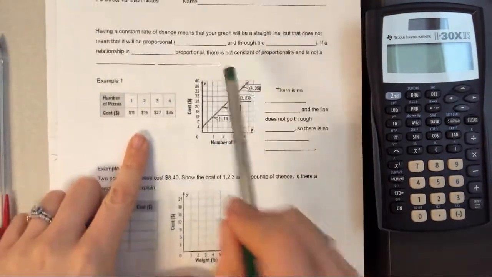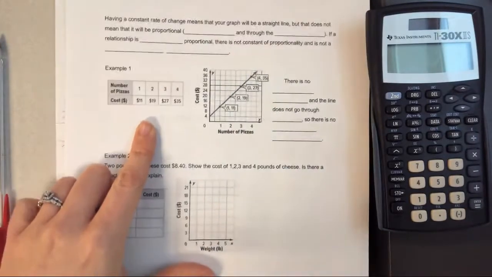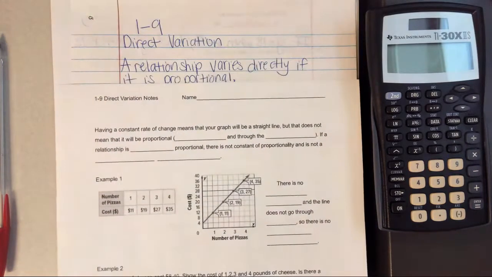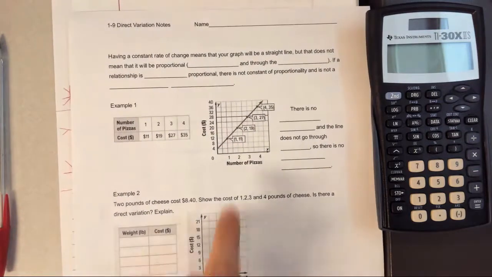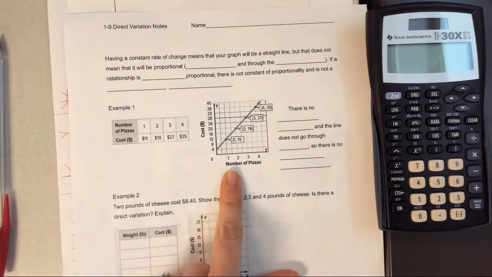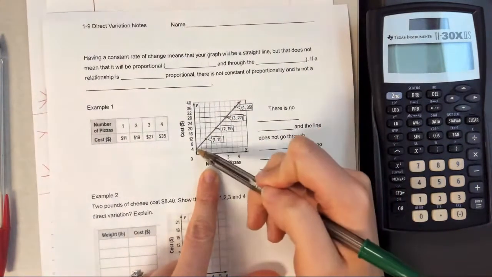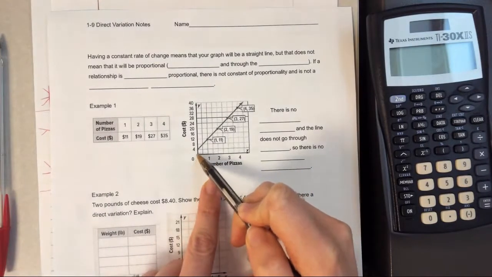Example 1, and you can find all of the blanks, what the words should be, when you look at the notes on Google Classroom. So example 1, this question is asking us, is this a direct variation? And remember, for it to be a direct variation, it has to be proportional. So first we look here, and we know that graph is not proportional because even though it's a straight line, it does not go through the origin. It does not go through (0, 0).